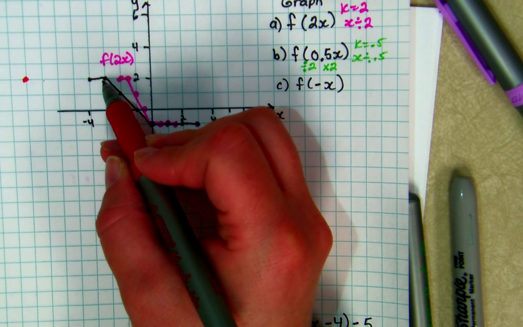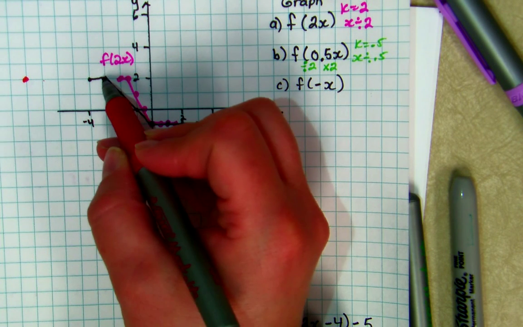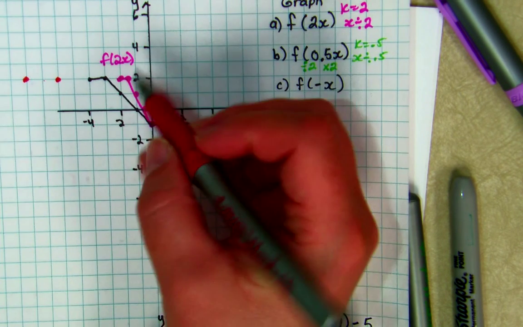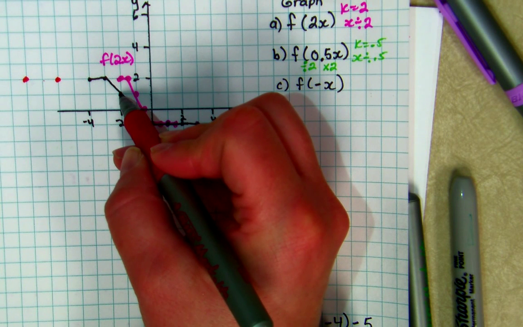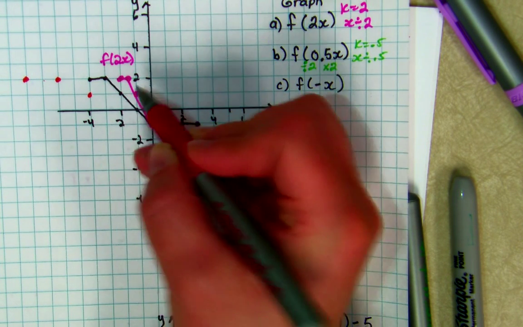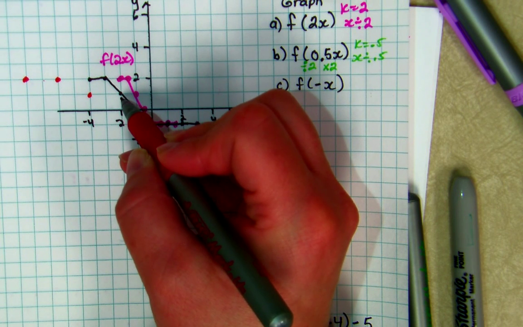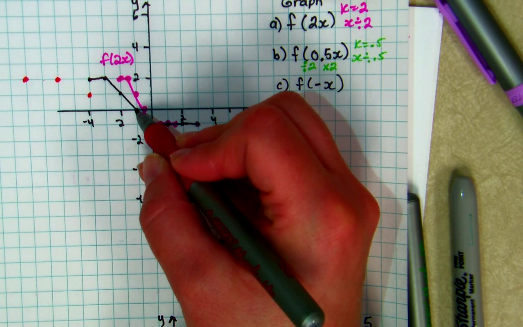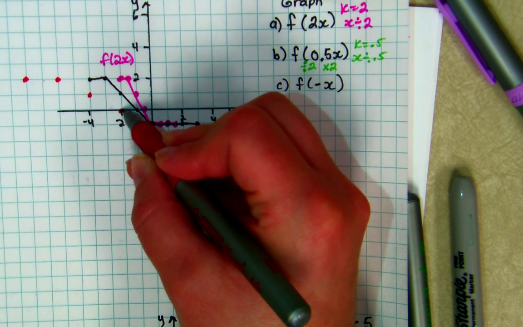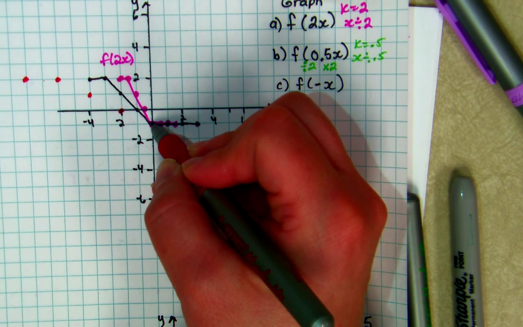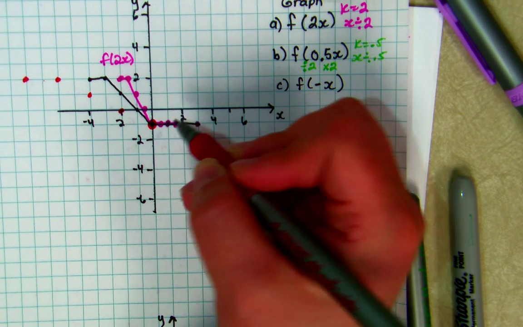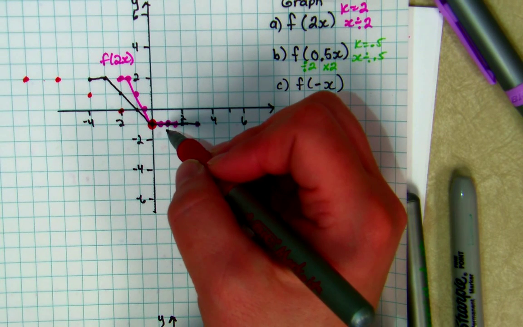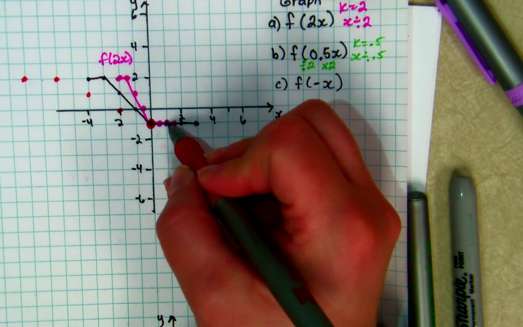This x is at negative 3. Negative 3 times 2 is negative 6. This x is at negative 2. Negative 2 times 2 is negative 4. Or again, negative 2 divided by 0.5. This x is at negative 1. Negative 1 times 2 is negative 2. This x is at 0. 0 divided by anything, divided by 0.5, or times by 2, it doesn't matter, it stays 0.